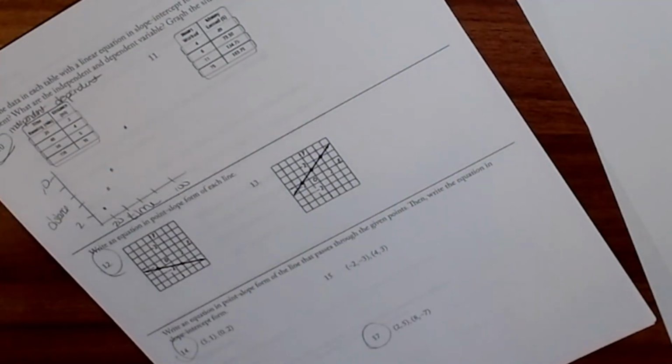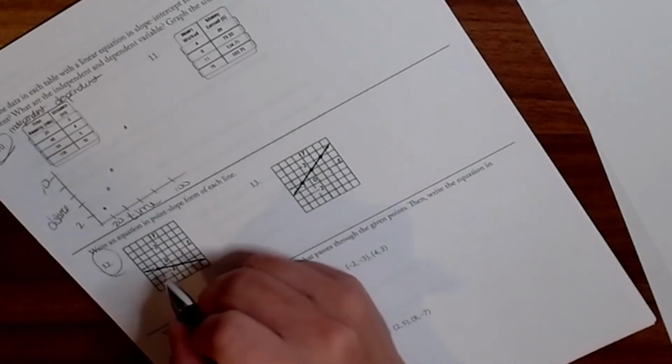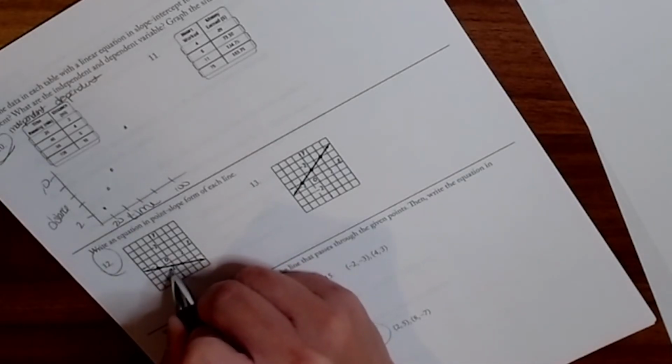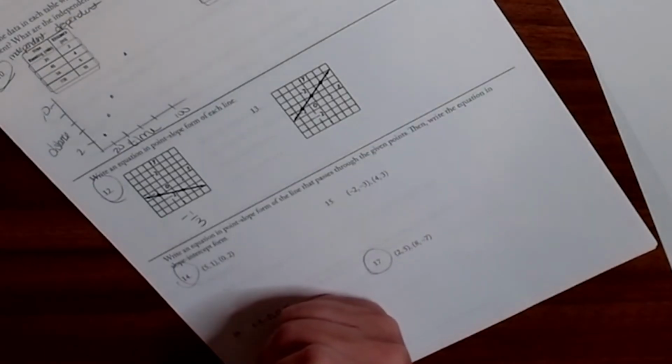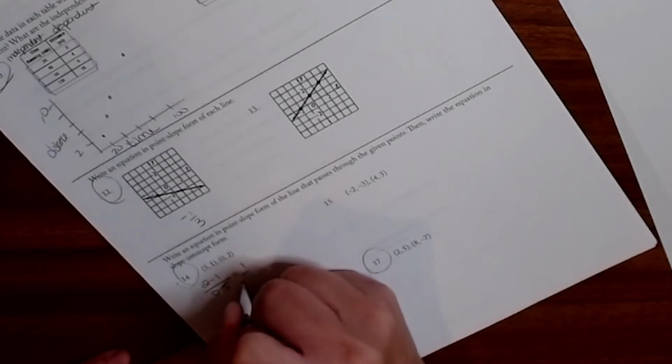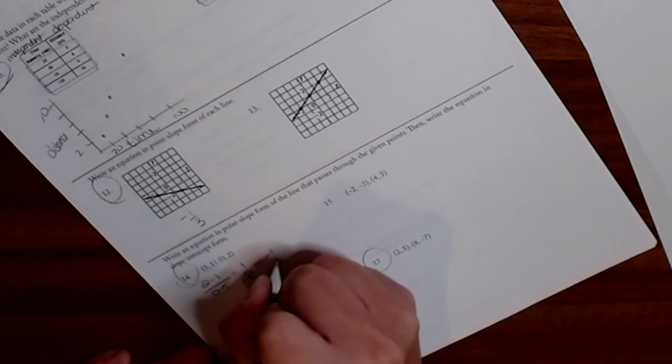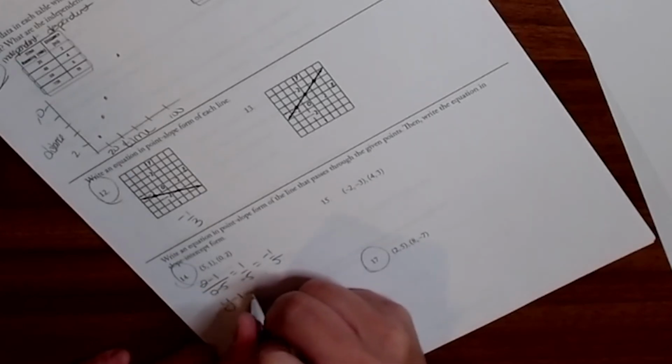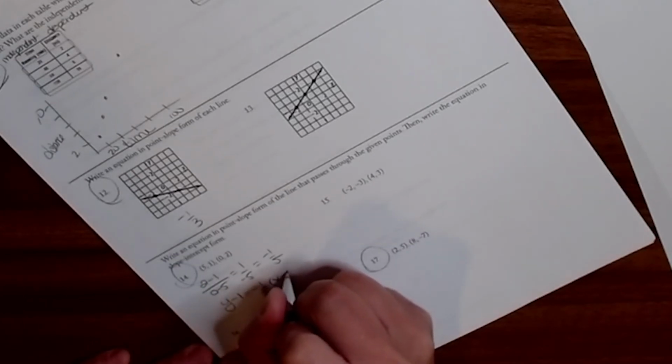Okay. And then we're looking at slope here. So I'm going to go down 1 and to the right 1, 2, 3. So that's negative 1/3. Here we're going to write the equation of these lines. So 2 minus 1 over 0 minus 5. So I get 1 over negative 5, which is negative 1/5. So y minus 1 is equal to negative 1/5 times x minus 5.